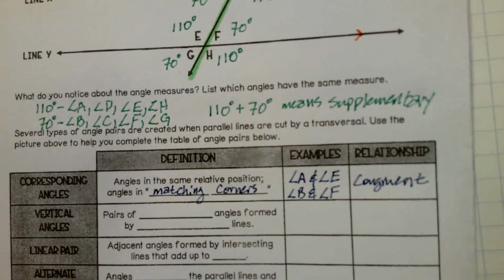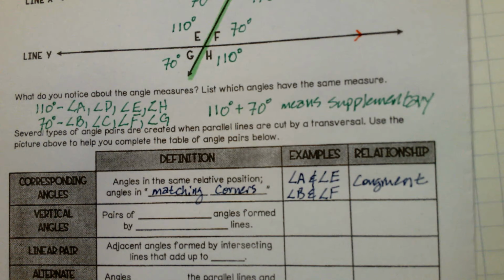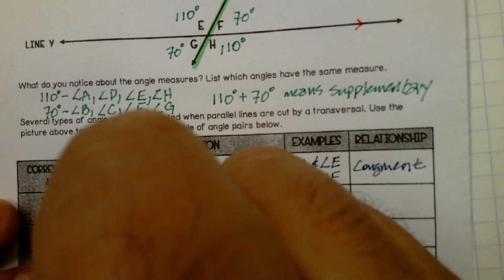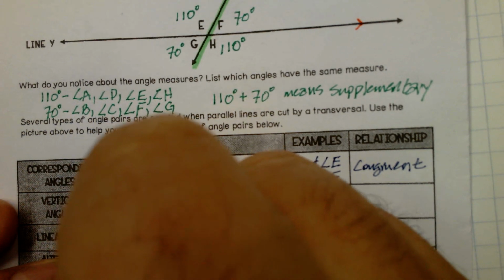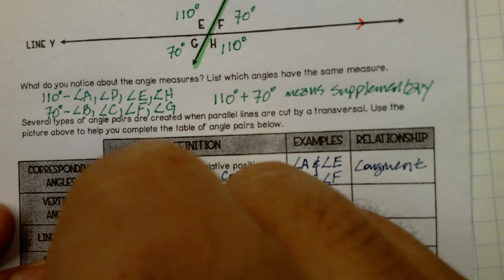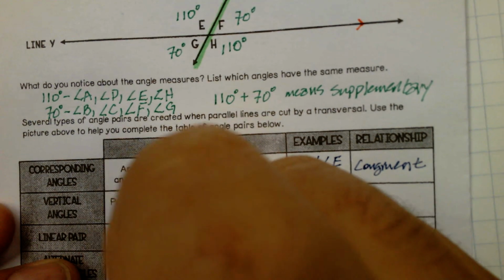Let's talk about vertical angles. Vertical angles we've already talked about. These are pairs of opposite angles formed by intersecting lines. So pairs of opposite, that means they're facing each other.